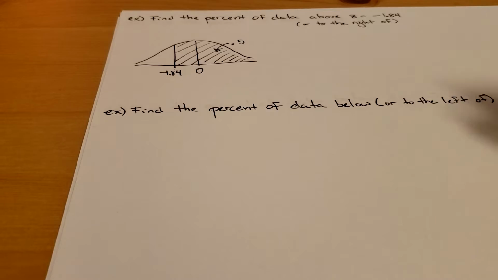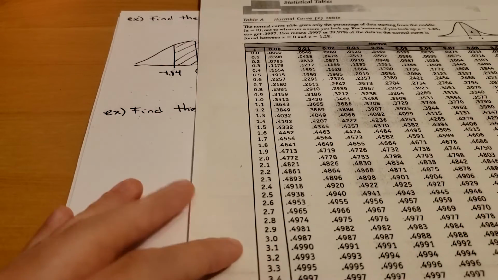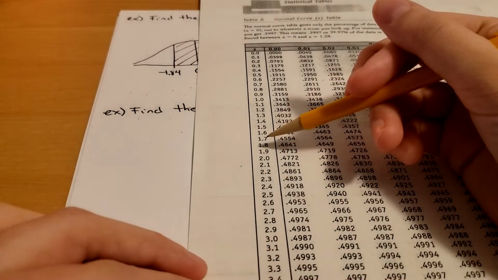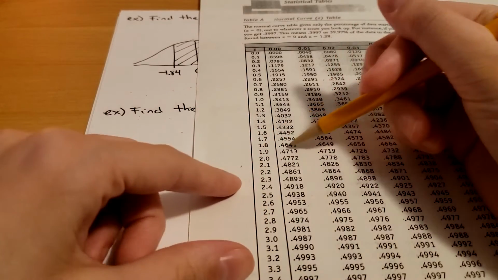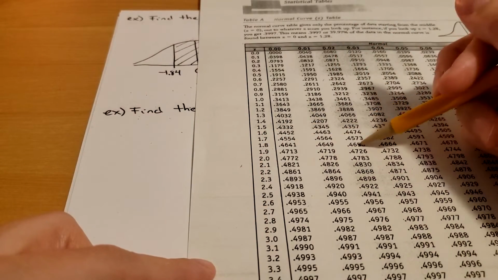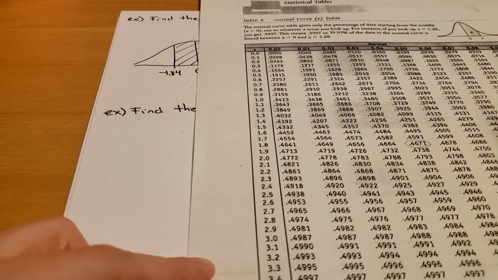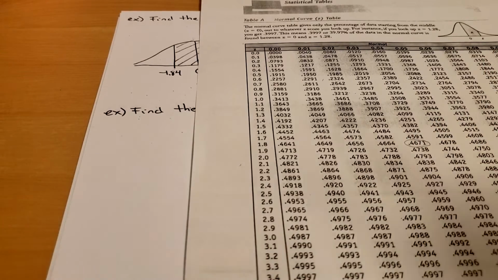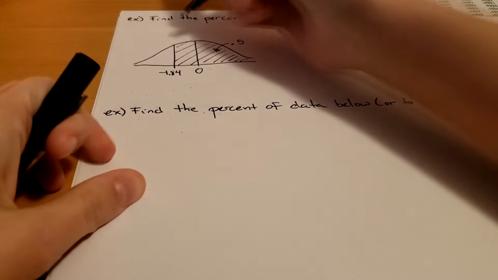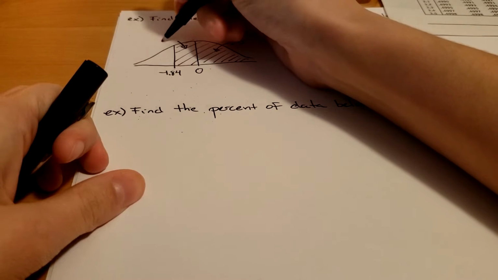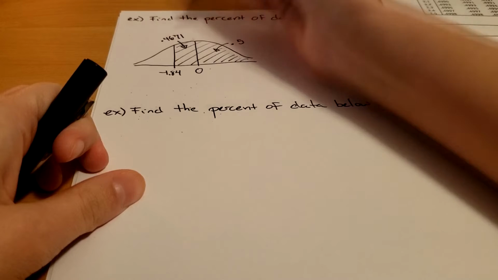Okay, so we're going to go back to our table, and now we want to find 1.84. So we have 1.8, then 0.04, and we get 0.4671. So this piece of area is 0.4671.